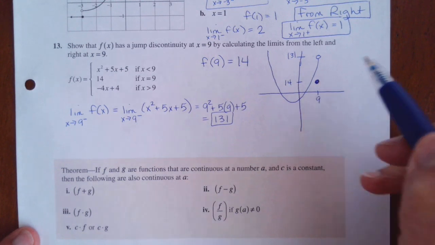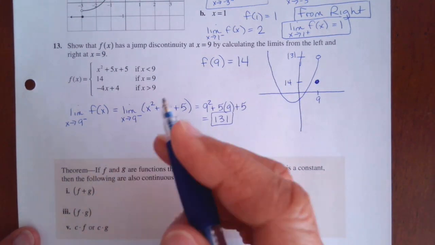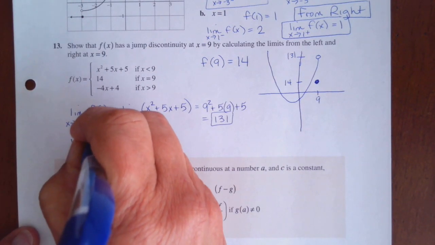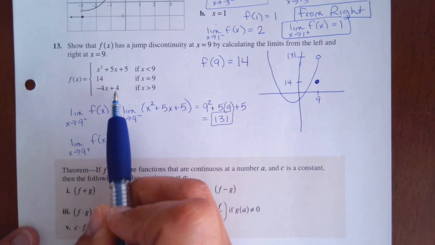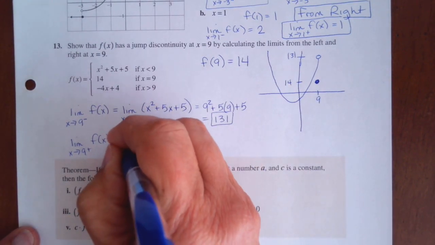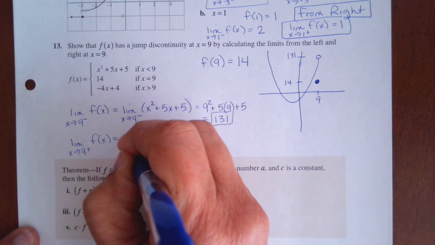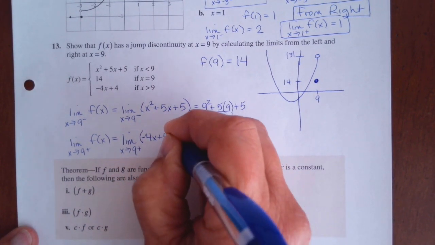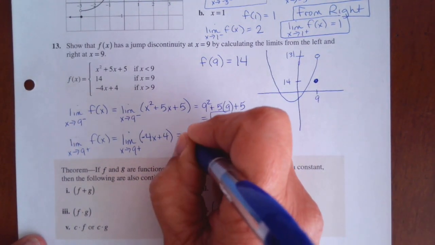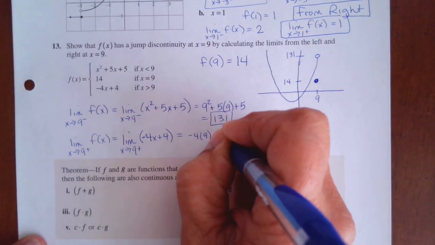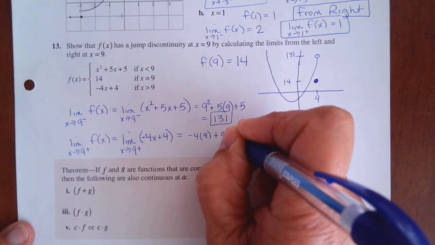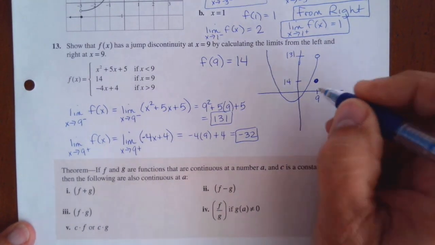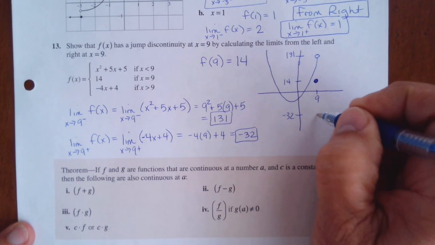Okay. Now let's look at the limit on the right. So the limit as x approaches 9 from the right-hand side means we're going to use this function. So now we're going to do the limit as x approaches 9 from the right of negative 4x plus 4. We're going to plug 9 there. So we've got negative 4 times 9 plus 4. So negative 36 plus 4 is negative 32. Okay. So now we're at 9, negative 32 down here.